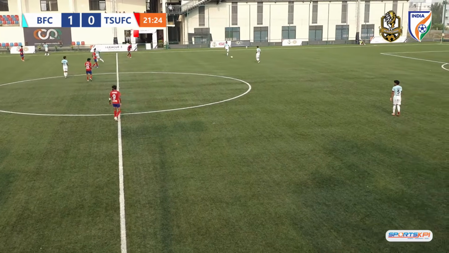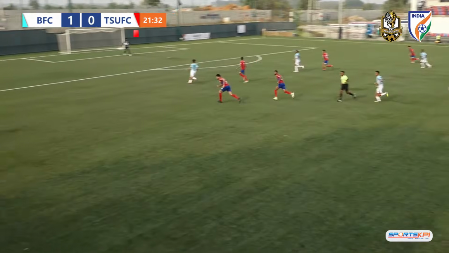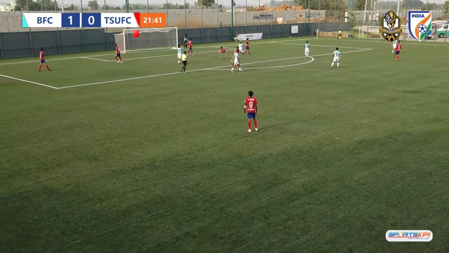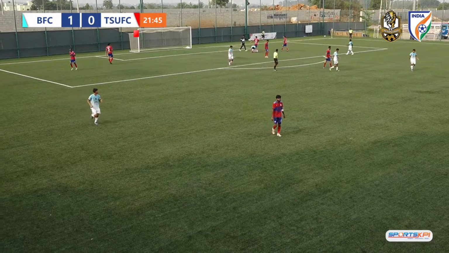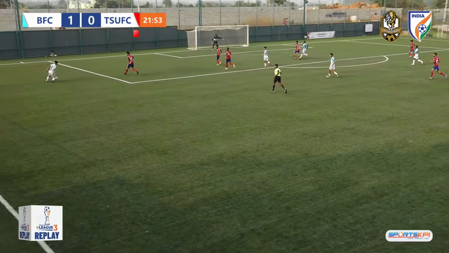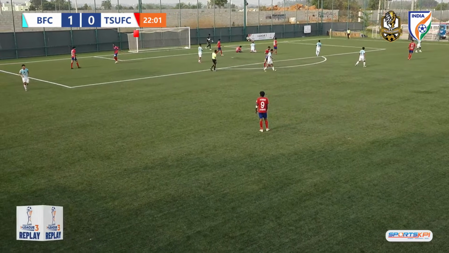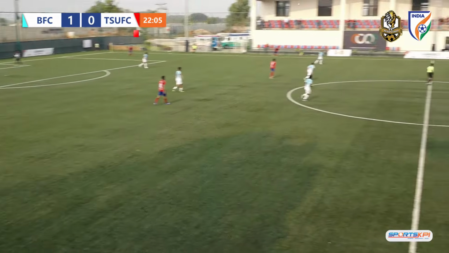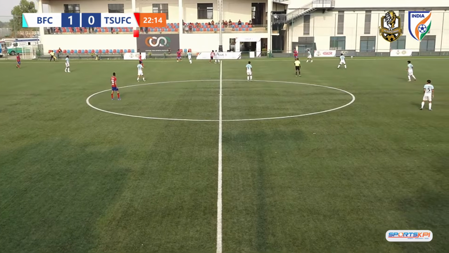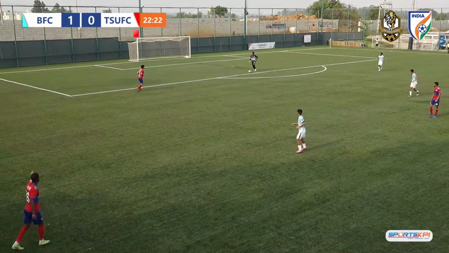Shubham. Shubham on the ball, looking for some options. Dribbled it down to the left. Another brilliant attack from the left flank. He keeps it in towards the second post. There was a try for a bicycle kick, but that sailed past the bar. Pressure building on the defensive players of Techtro Swades United FC.